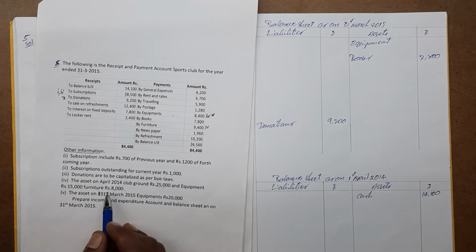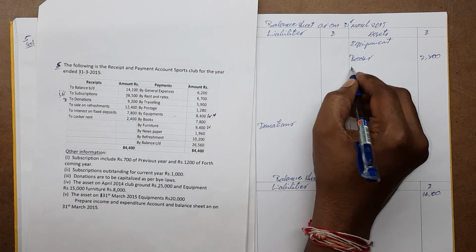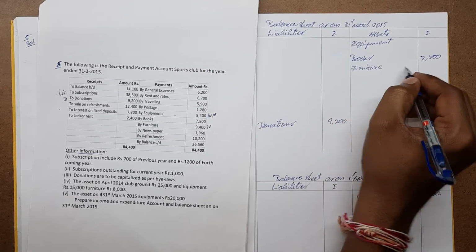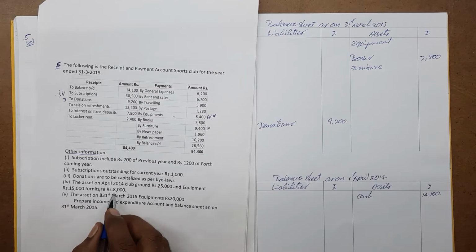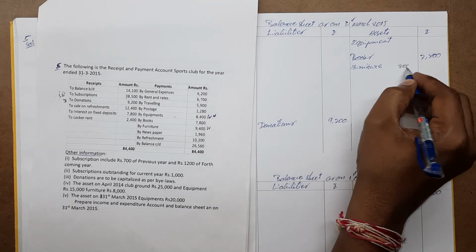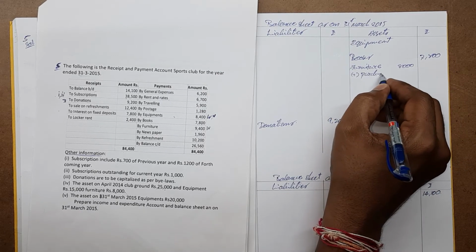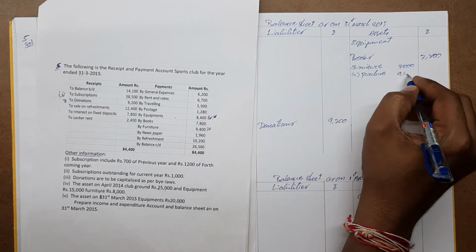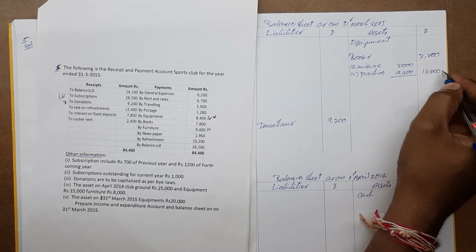Next, furniture, the adjustment number is 4, that is the opening value of furniture. Opening value of furniture is given, and there is no closing value of the furniture and no depreciation on furniture either. So write furniture. The opening value is 8,000. Add purchase of furniture, 9,400, total 17,400.